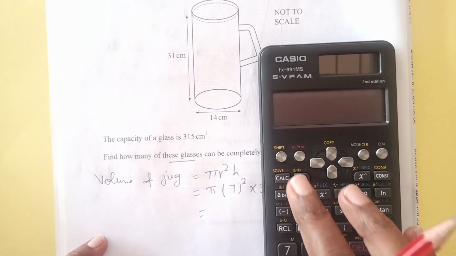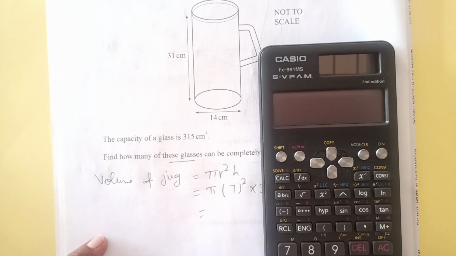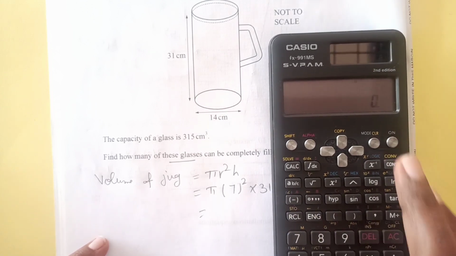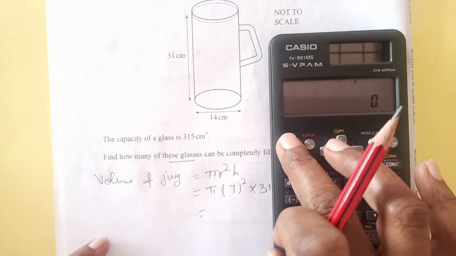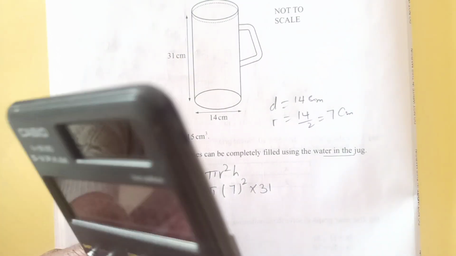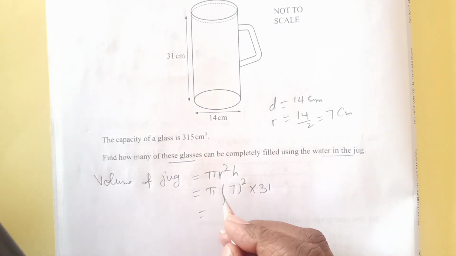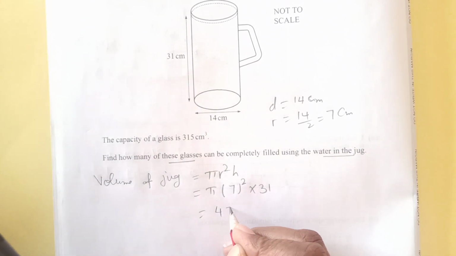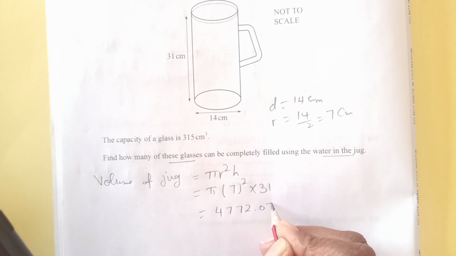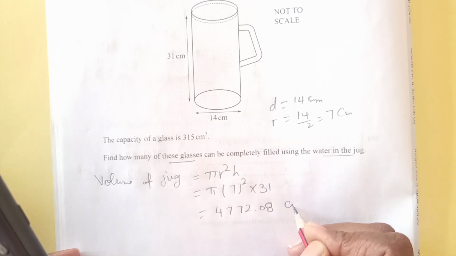So it's pi times 49, which is 7 squared, times 31. So this is 4,772.08 centimeters cubed.